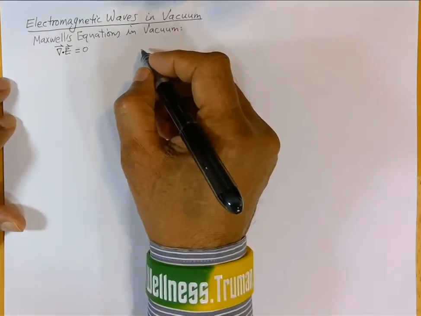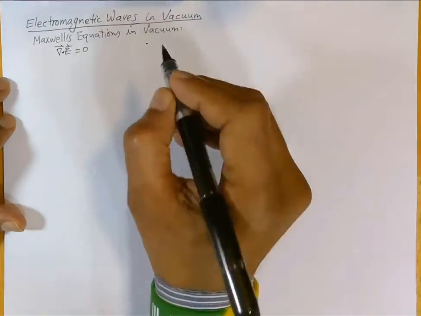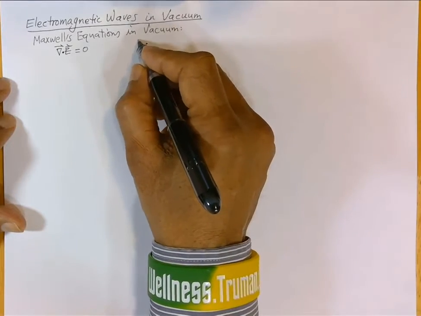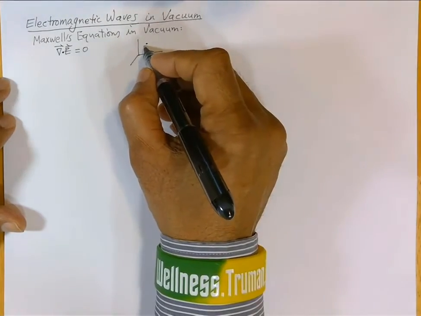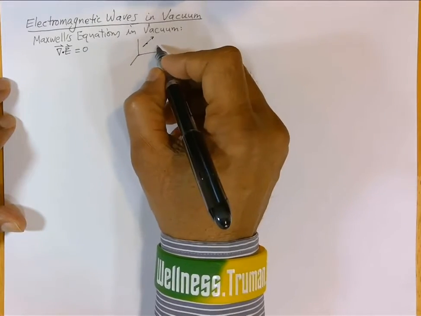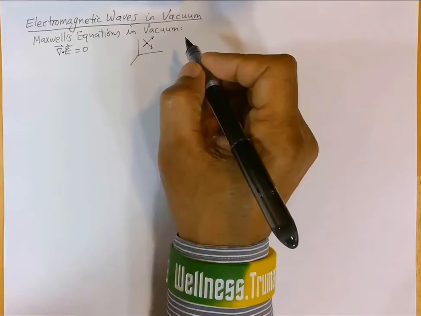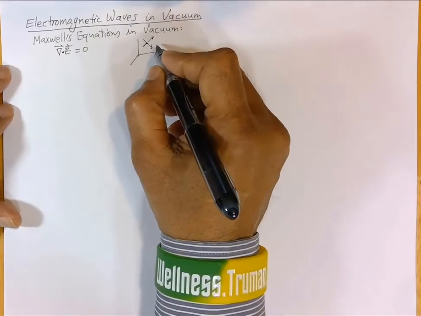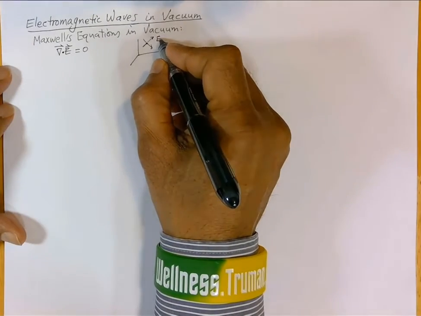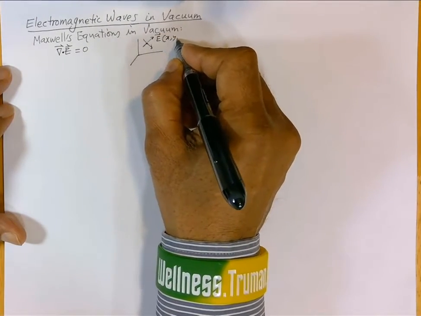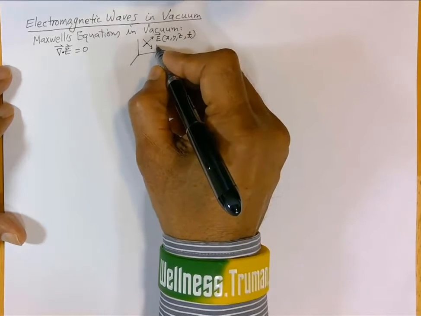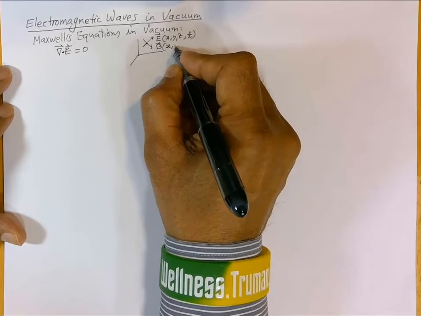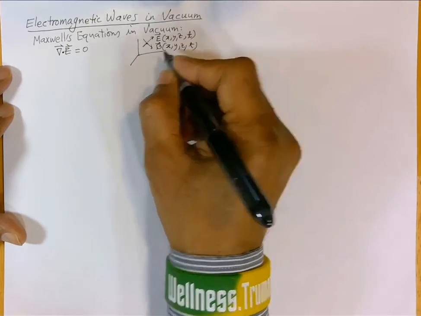So we're looking at a point in space, and maybe the electric field is that way, maybe the magnetic field is that way. So this is x, y, z, and it will vary at this point in time, and we want to find the laws that they obey when this happens.